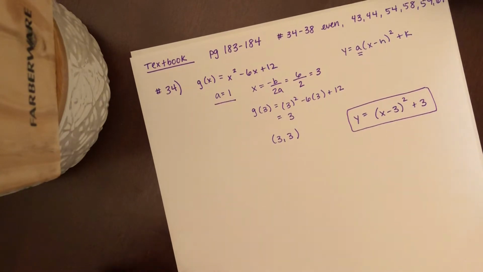So at this point, I'd like you to try 36 and 38. You can just pause the video here, try it on your own or with your partner. When you're ready to check your answers, press play.